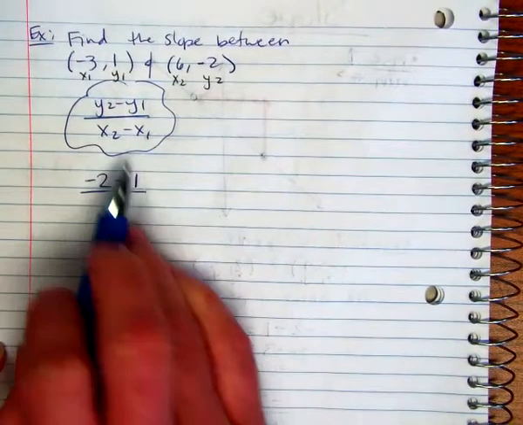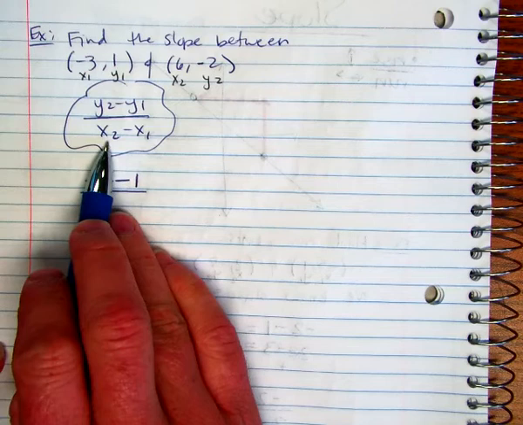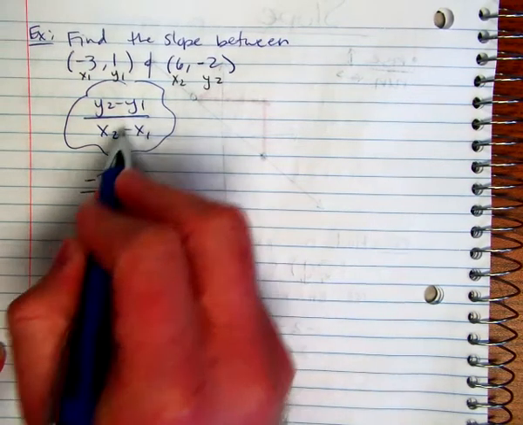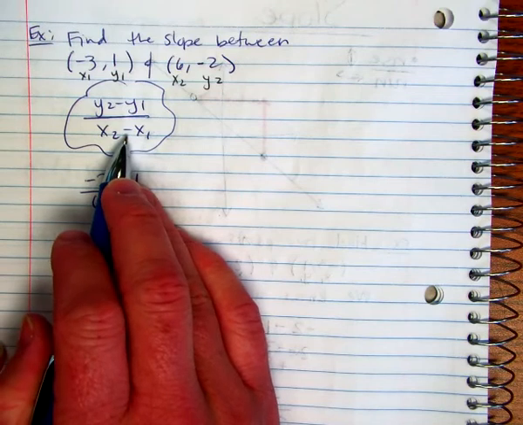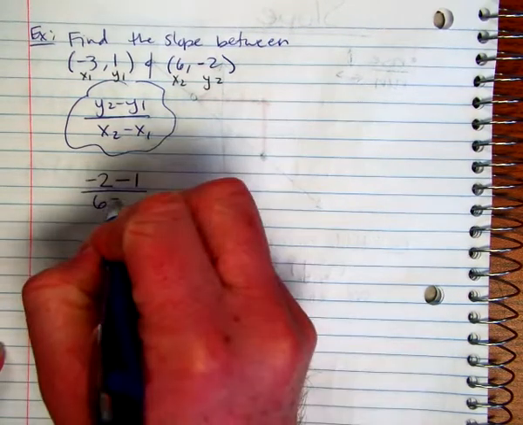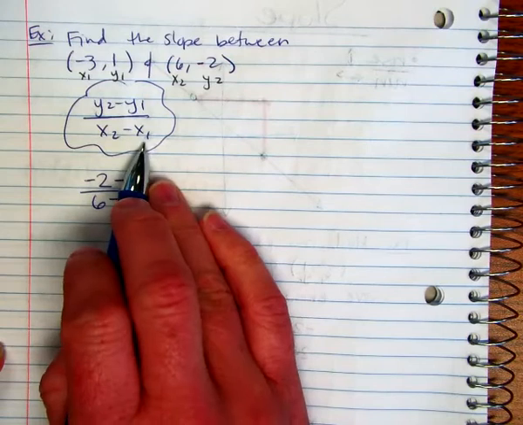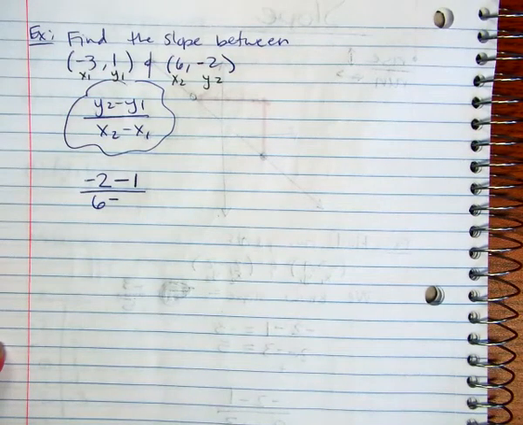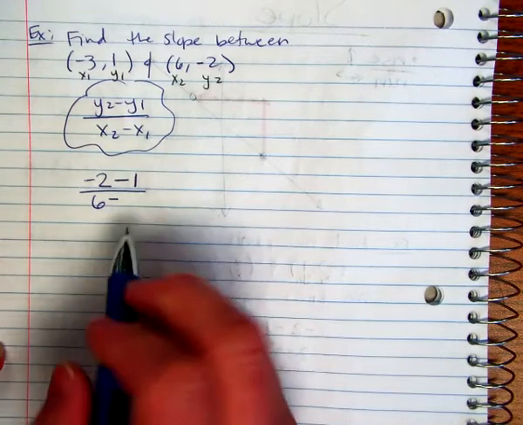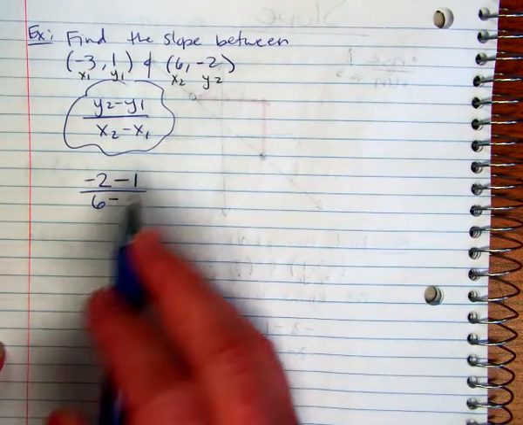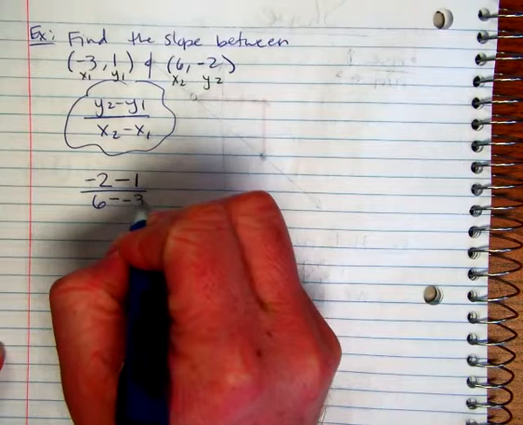Now let's do the bottom. x2. Which number is x2? 6. Okay. Very, very important. There is a minus sign in the formula, so we write the minus sign. Now, what number is x1? Negative 3. Don't forget the negative, and here's why I said this is important. We already wrote the minus sign that was in the formula. Now we have negative 3.